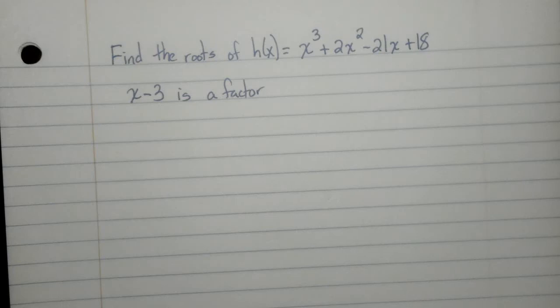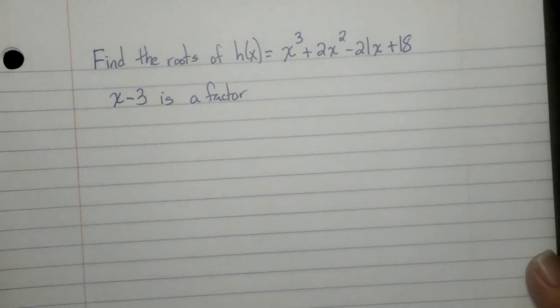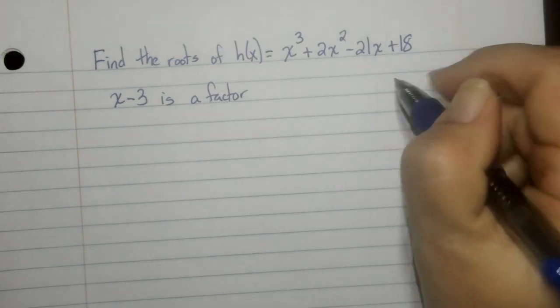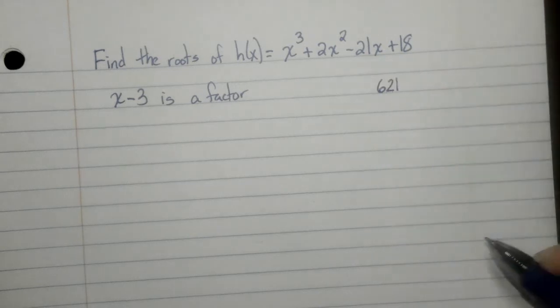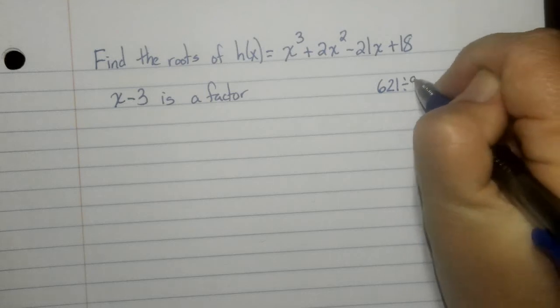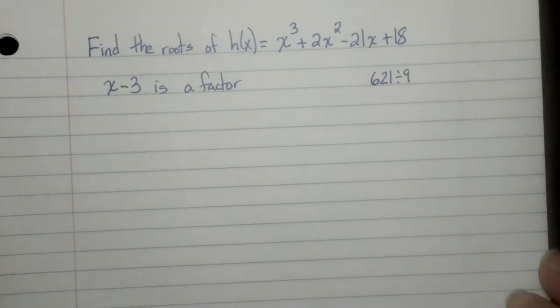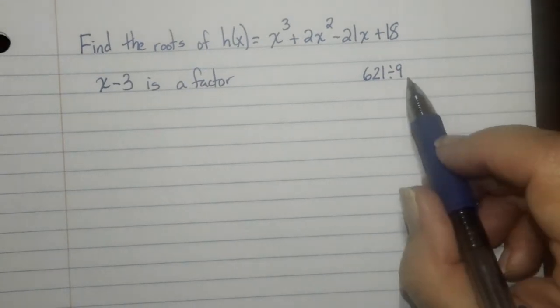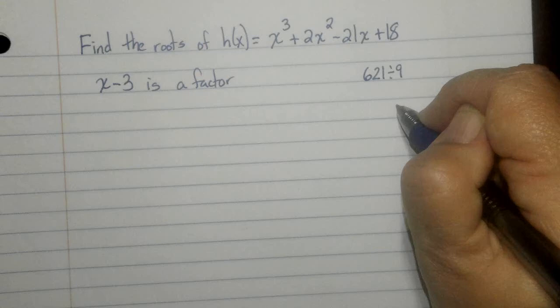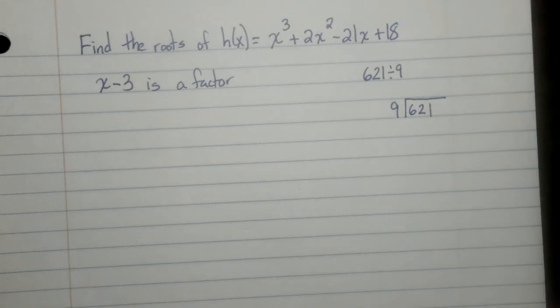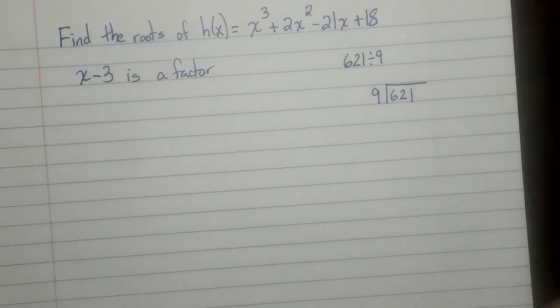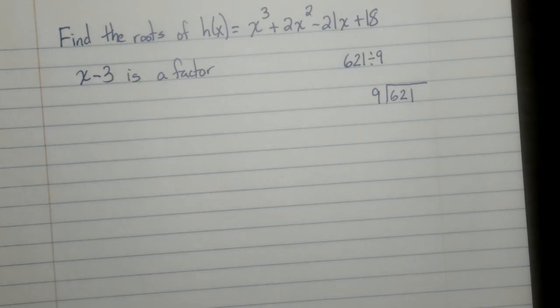Now, we're going to start with a little trip down memory lane back to 4th grade. So what if I told you that I wanted you to write a multiplication sentence for 621 divided by 9? So I'm going to take the number 9 and I'm going to divide it into 621. So can 9 go into 6? No. So I'm going to divide 9 into 62. How many times does 9 go into 62?